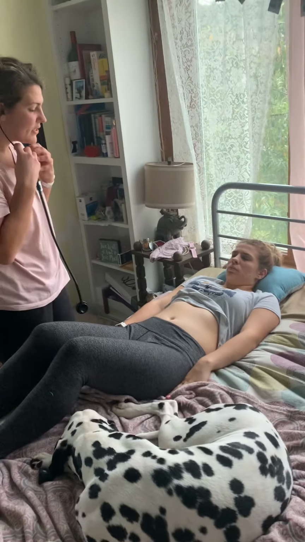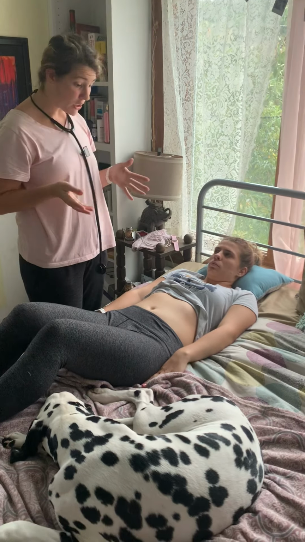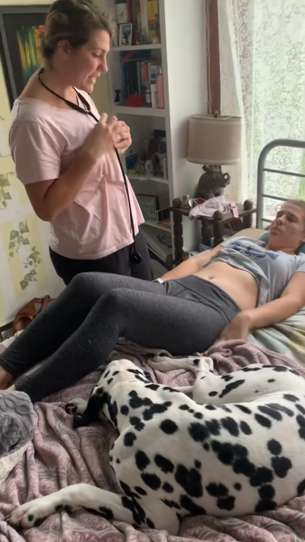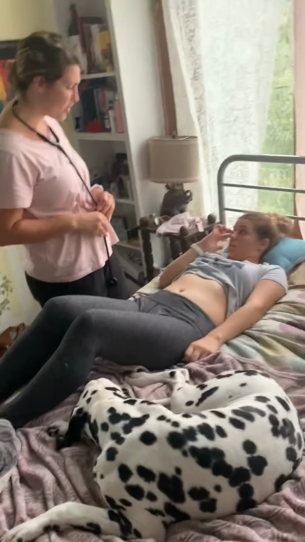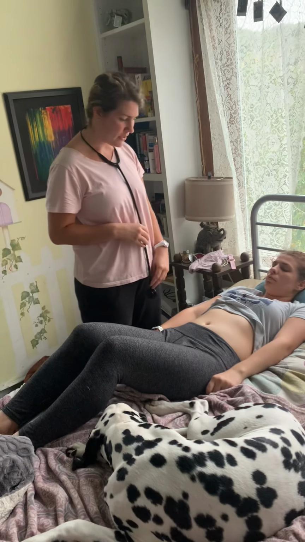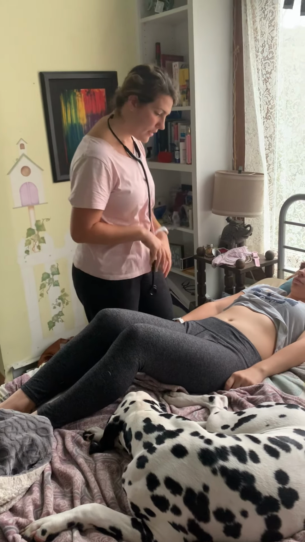All right, and that's good. I didn't hear any abnormal sounds. I heard normal gurgling bowel sounds, which is good, very active. If I didn't hear any, that would indicate constipation or bowel obstruction or maybe any masses in there, which I did not hear, so that's good.